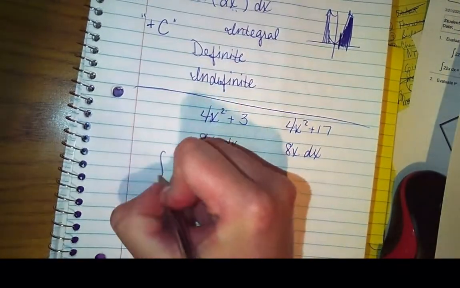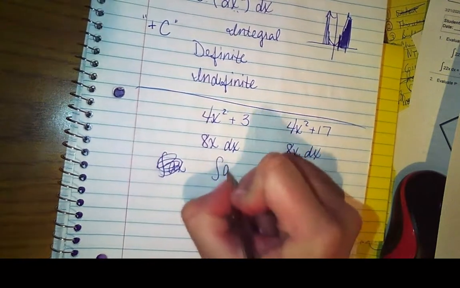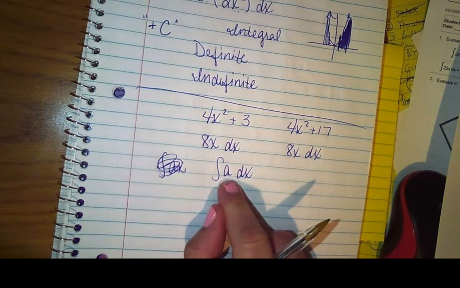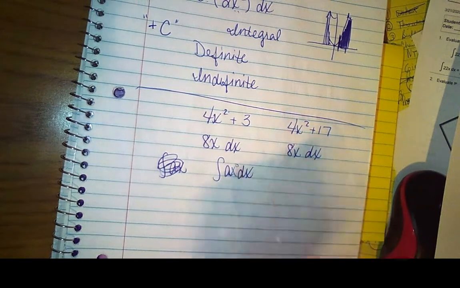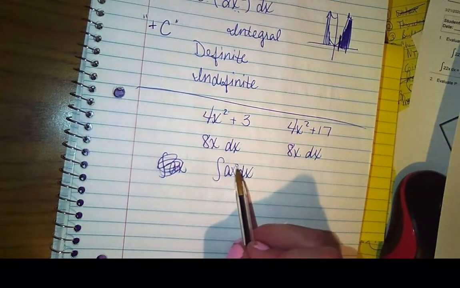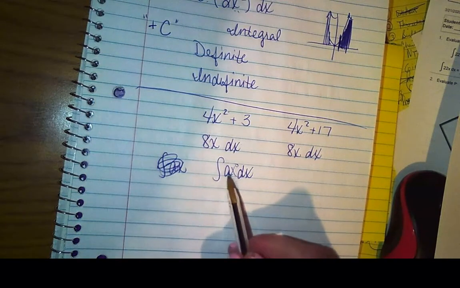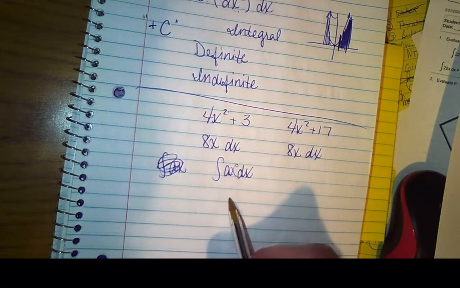If I have the integral of a, oops, sorry, I just lied. The integral of a dx, where a is a number, so it could be 7, I don't care. Well, remember, I can have an x to the 0 sitting there. So here's the process of integration that we're going to use. We're going to increase our exponent by 1 and then divide by our new exponent. So the integral of x will become x to the first over 1.